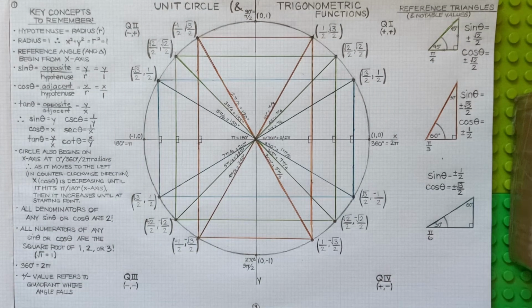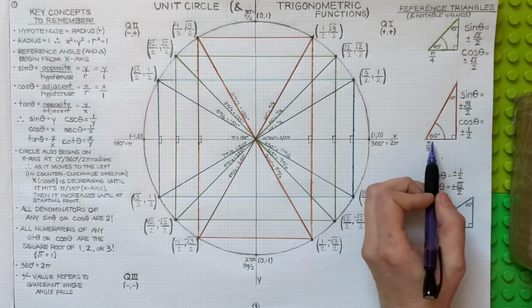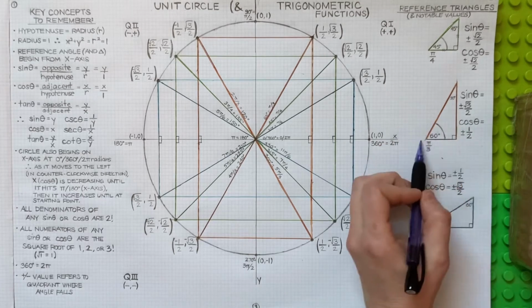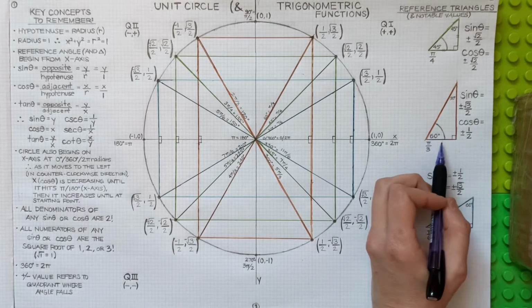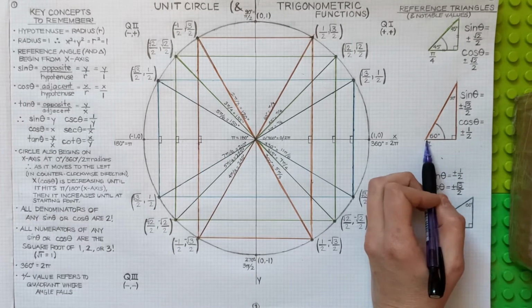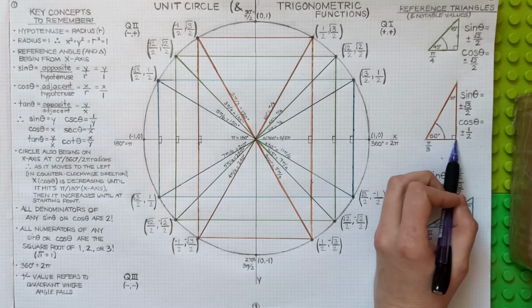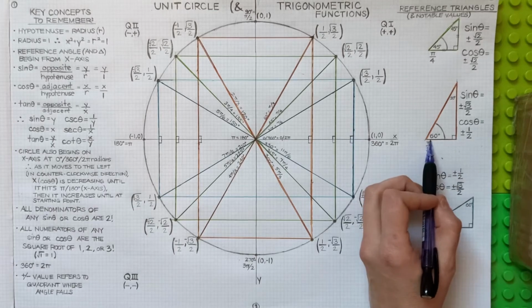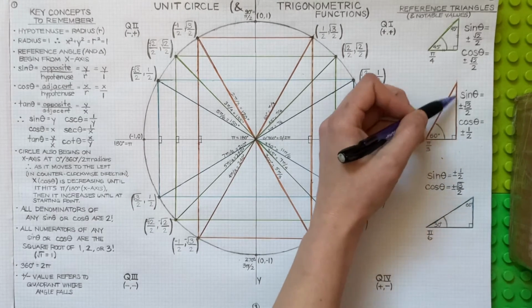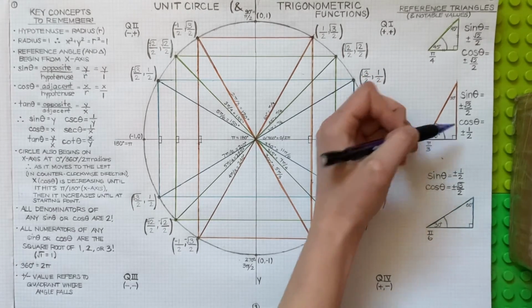Now, another reason it helps me to really visualize these reference triangles is the fact that here on this 30, 60, 90 degree triangle, when we're focusing on the 60 degrees, you can see that this side, which is in reference to the x-axis here, or the cosine, is shorter than the opposite side, which is the sine value.